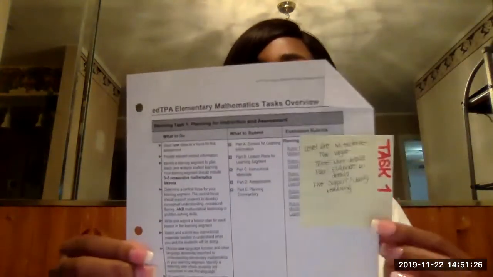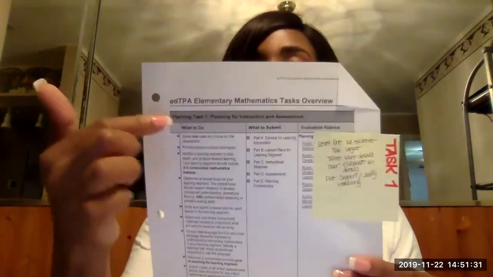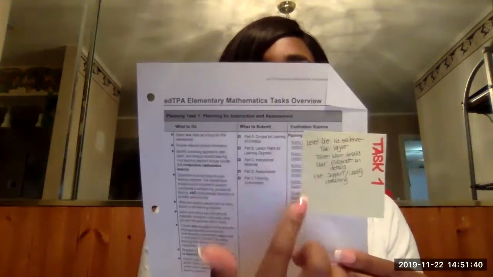The first thing that I need for you to do for task 1 is remove page 5. Page 5 is the opener for task 1, which again is the planning commentary. And you see here in the gray area, it outlines for you what to do, what to submit, and the rubrics that are associated with task 1, which are rubrics 1 through 5. So this is going to be the first page that you will have for your task 1.